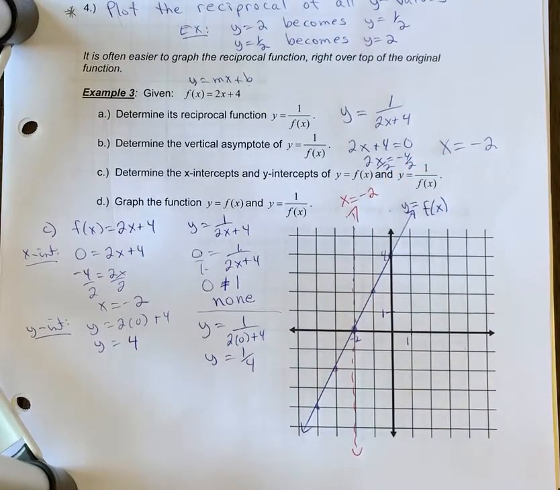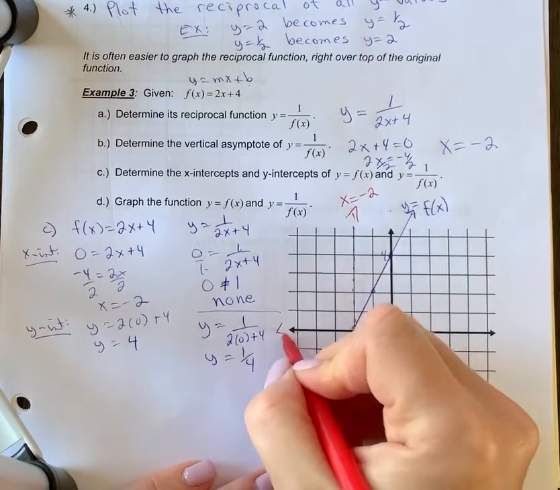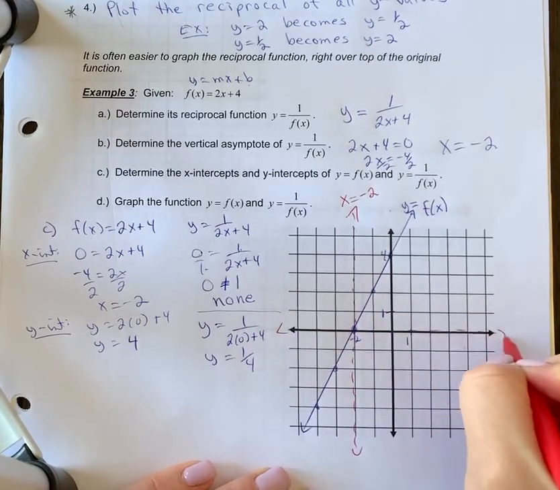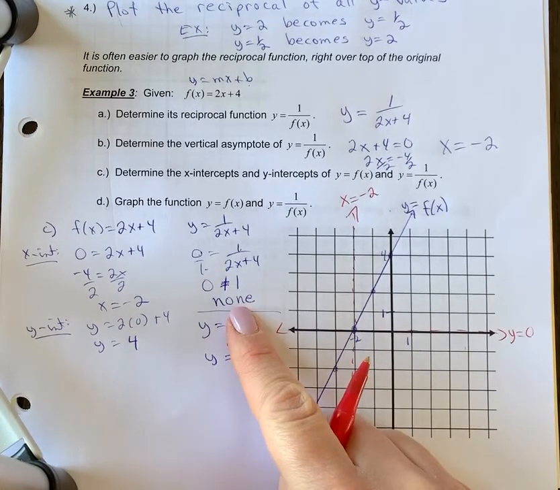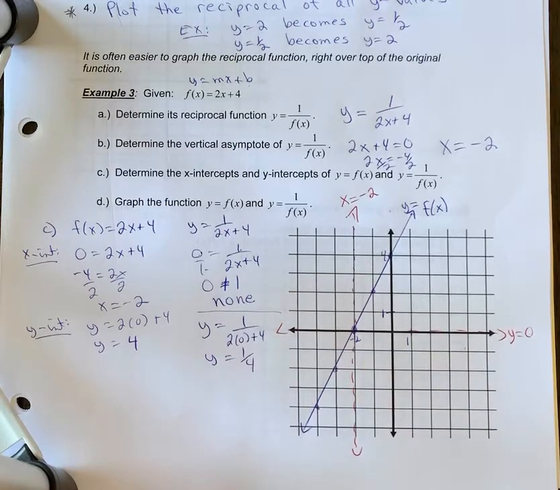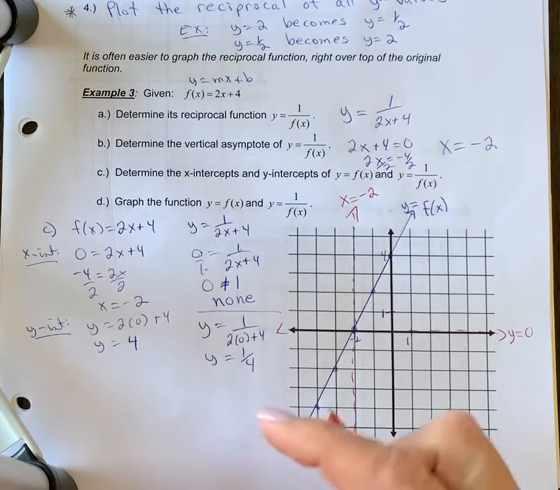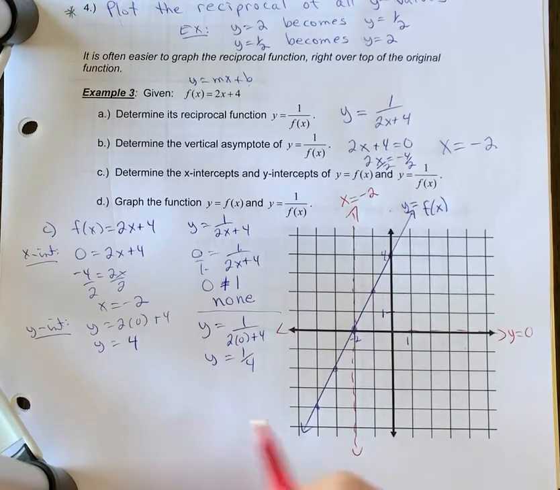While I'm drawing the asymptotes, it's a good idea to remember that y equals 0 is also going to be one of the asymptotes, even if you draw it in at the end. But it's a good guide because we know that it's going to approach. We don't have an x-intercept, so we know the graph is going to approach the x-axis. Then I can plot my y-intercept. I know that's 1/4, but I'm going to use taking the reciprocal. I want to make sure I plot my invariant points.